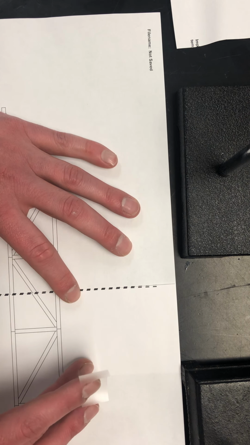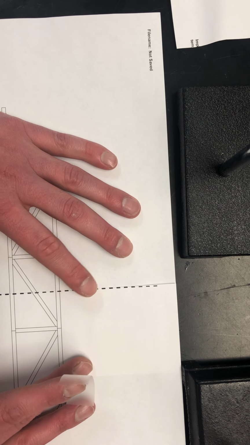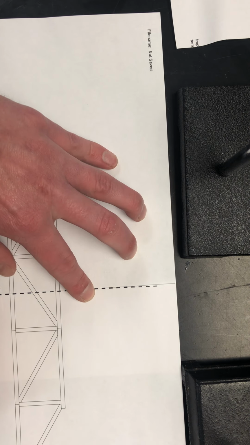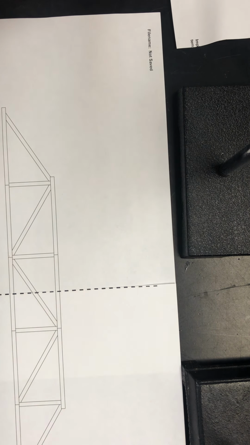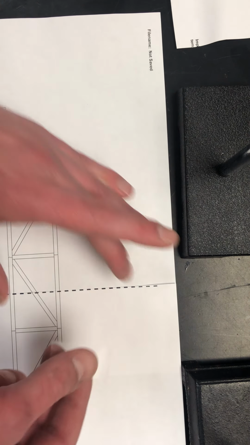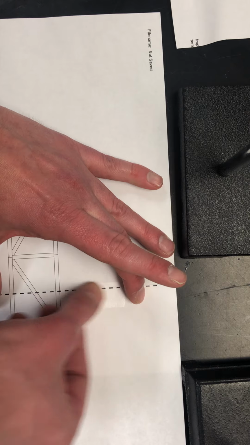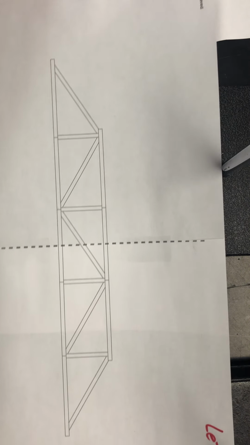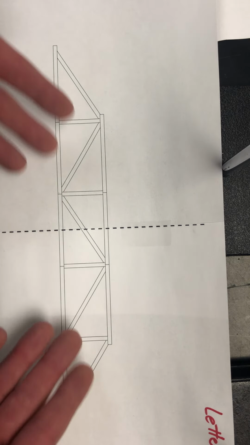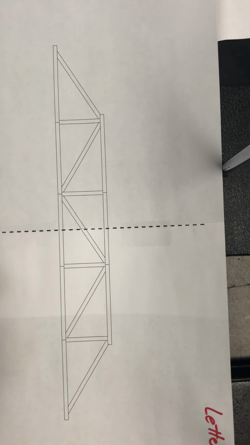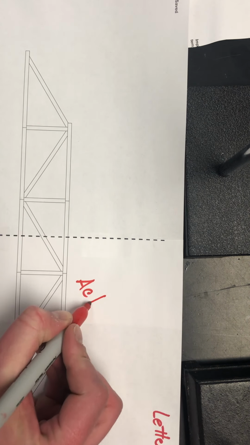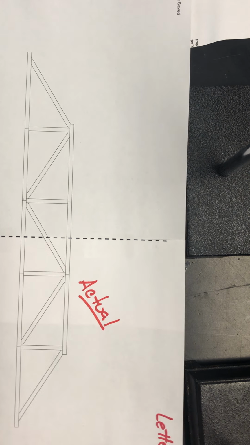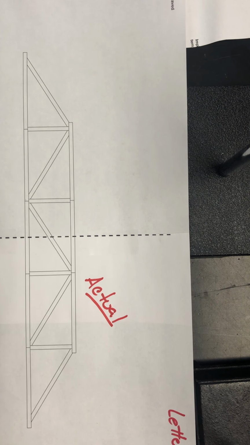So I'm going to line them up. There's lots of different lines to look at, and then I'm just going to place a piece of tape there on the bottom and the top. And now I have this taped together, as you can see. Now this is the actual bridge. So what you can do if you've done this is, I'm going to just switch out here quick.